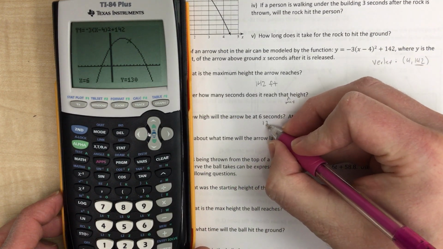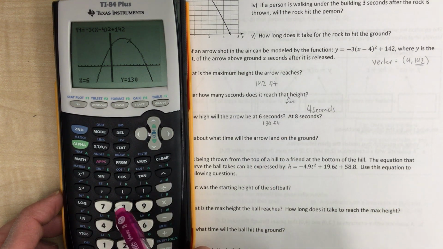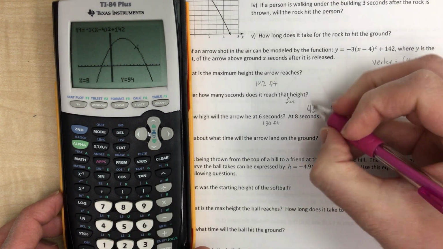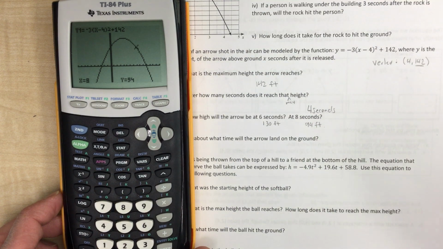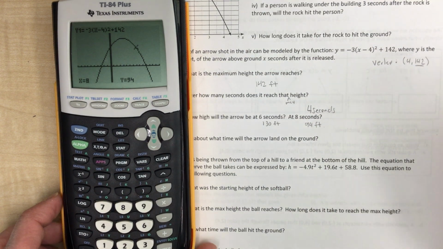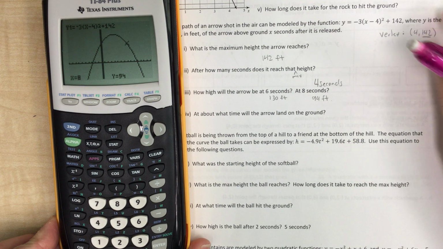That's 130 feet. And then at 8, since it's already set up, you can just push 8 now, and it's 94 feet.